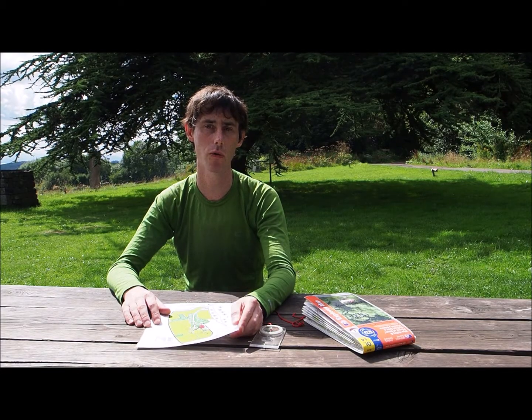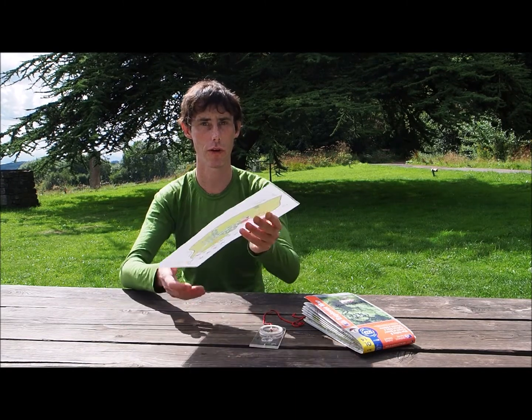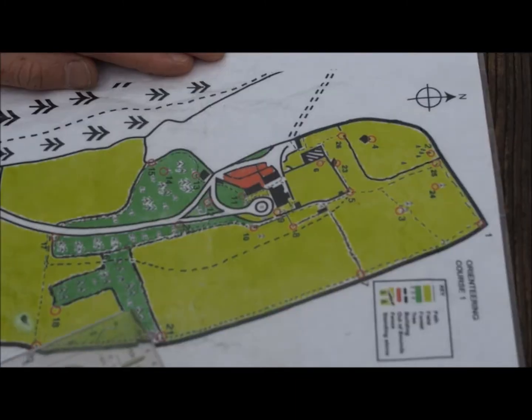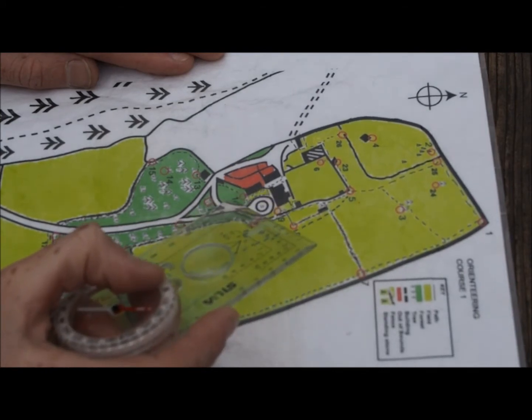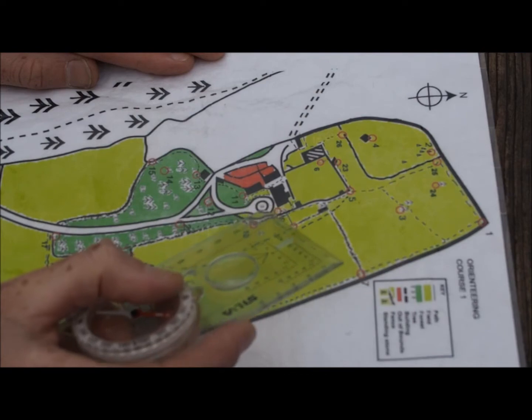Now, if we take a look at our small-scale orienteering map, we can try to find those features. Here's the building, the black area. Here's the wooded area. And here is the roundabout with the track leading up to it.